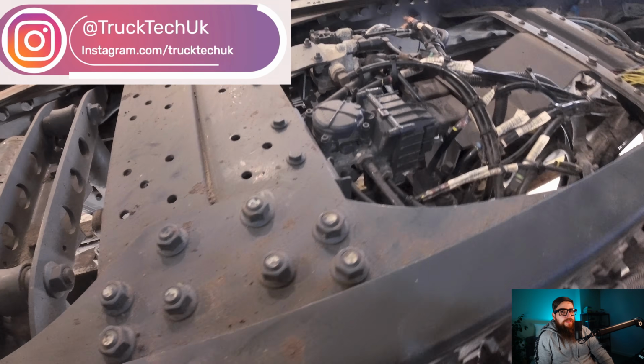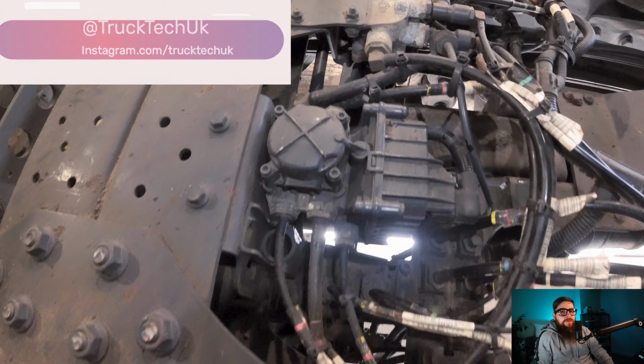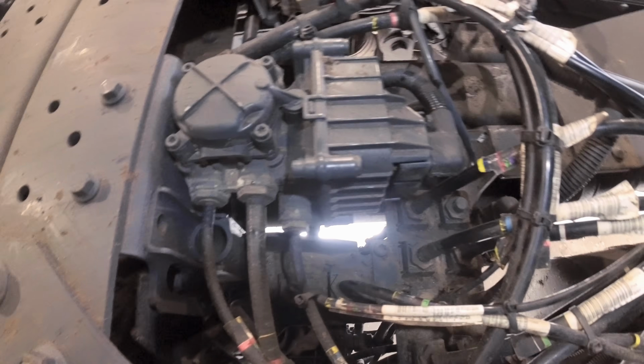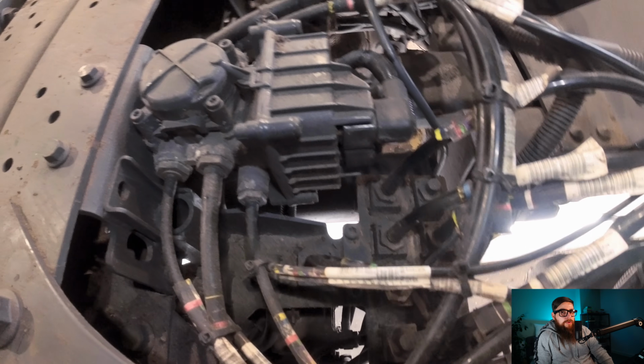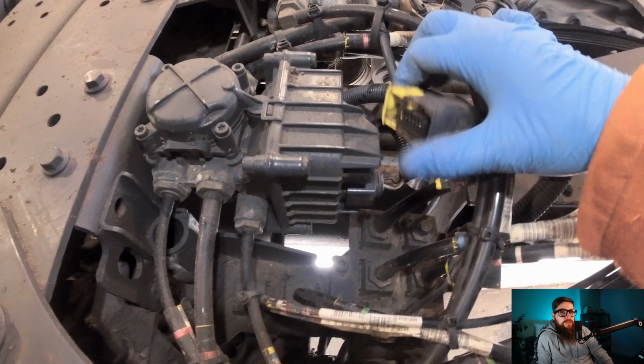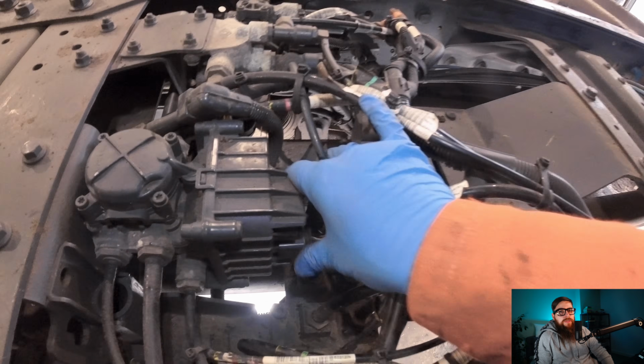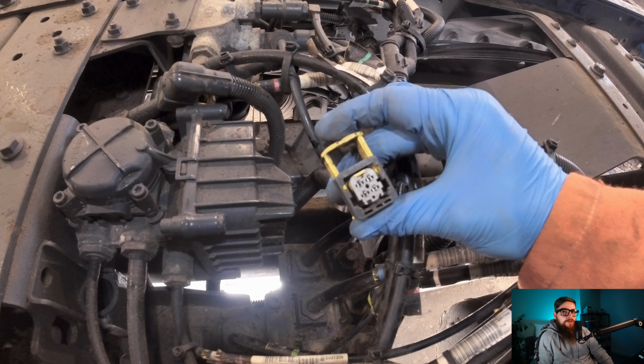With the body up and safely secured, we can identify the front axle modulator, which is situated above the sack on the offside centre of the vehicle chassis. The top plug on the modulator is for the wheel speed sensors, and the lower plug contains our power, ground and CAN connections, which can be identified through wire size and terminal size here.